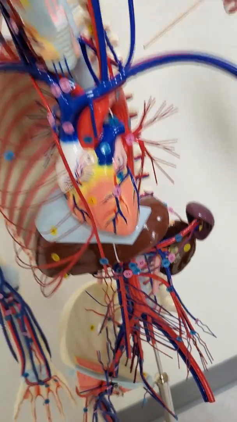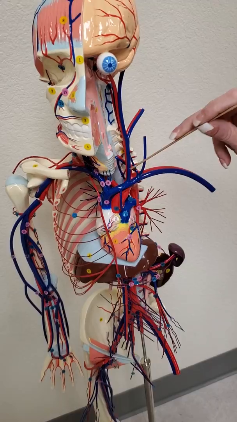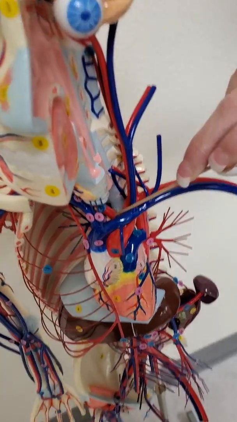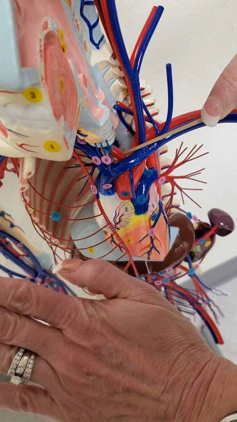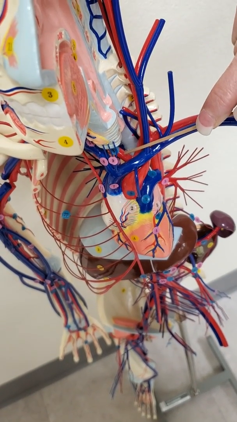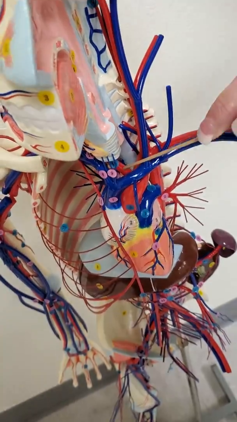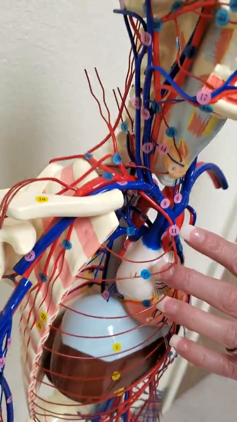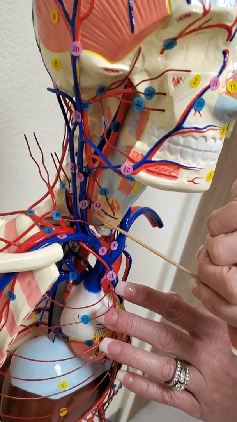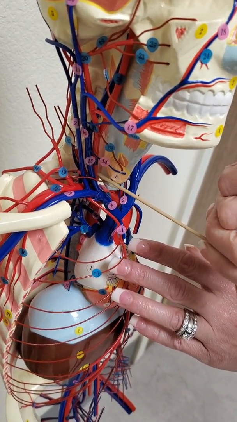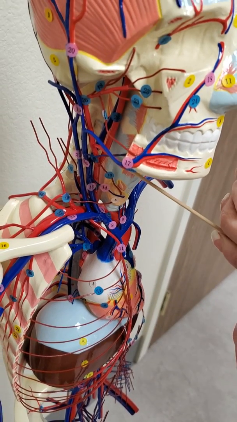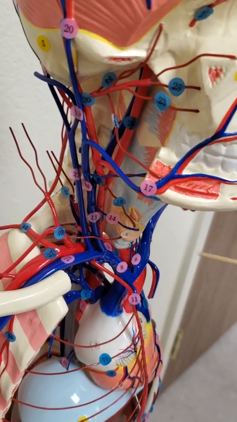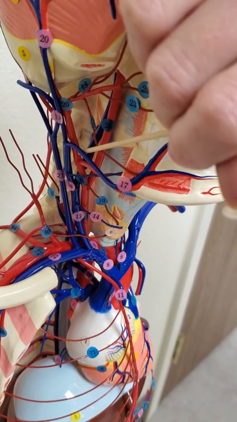So if we go back up to the aortic arch and look at the arteries that branch off of the aortic arch, the first exit goes off to the right side of the body and is the brachiocephalic trunk. And then the brachiocephalic trunk is going to branch on this side to the right common carotid artery here, which goes up the side of the neck, and then further branches to the internal carotid artery, which is more medial, and the external carotid artery, which is more lateral.